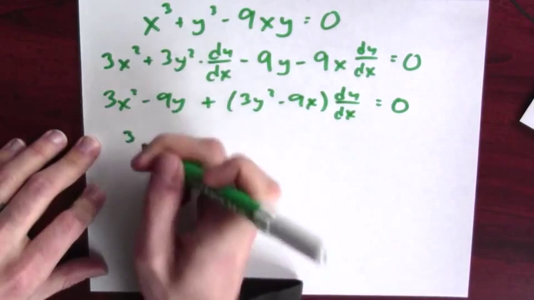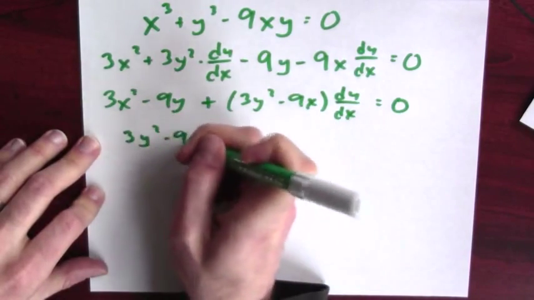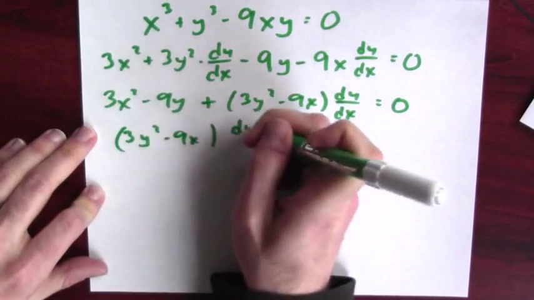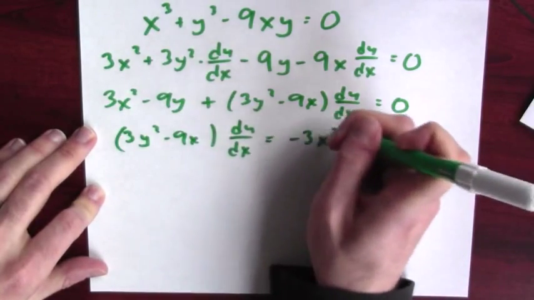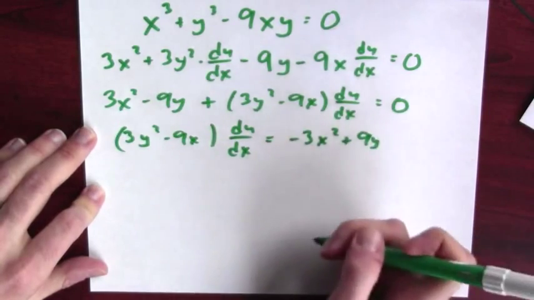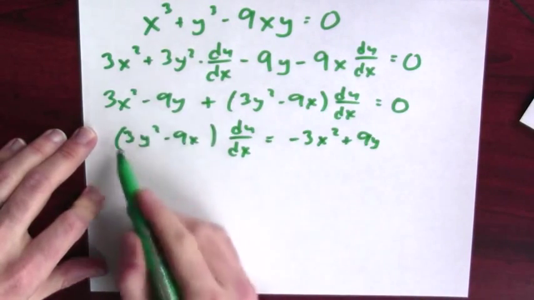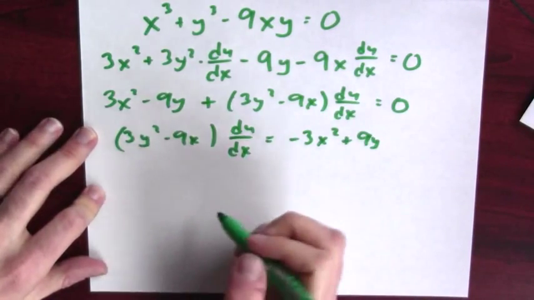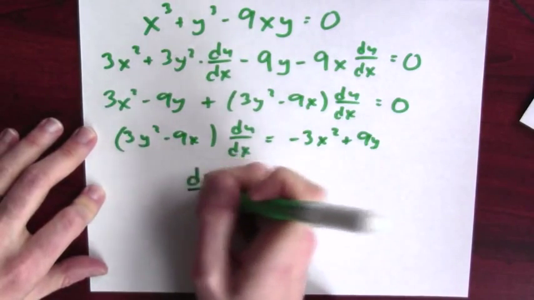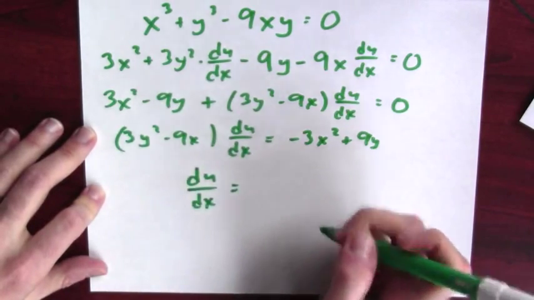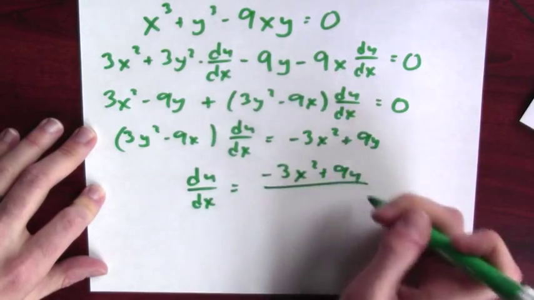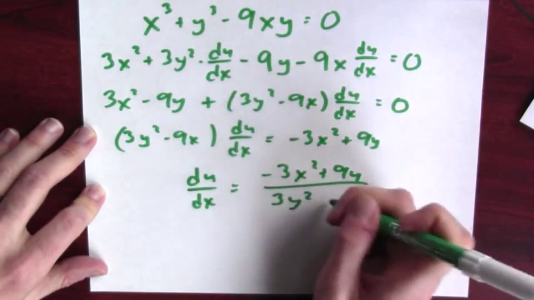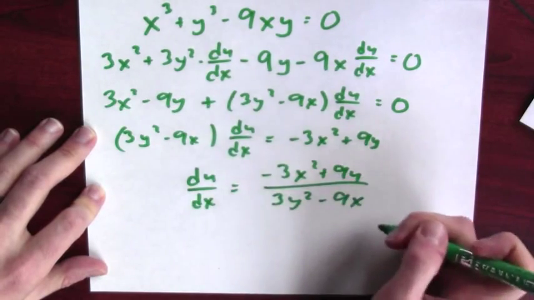So I'll have 3y squared minus 9x times dy/dx equals minus 3x squared plus 9y. And I'm going to divide both sides by this. So I'll have dy/dx equals minus 3x squared plus 9y over 3y squared minus 9x.